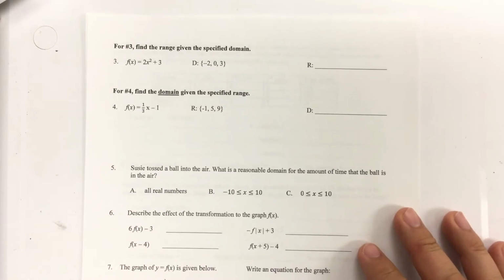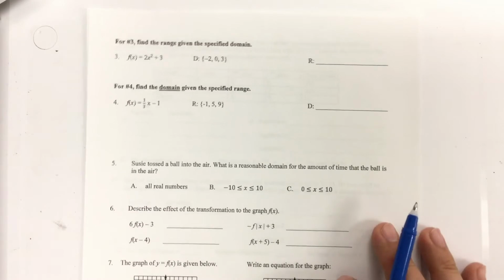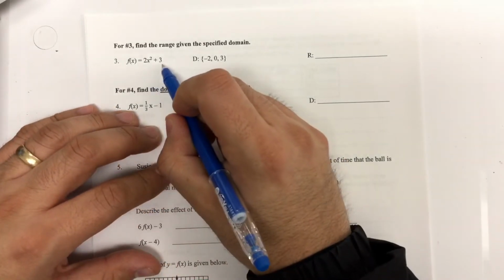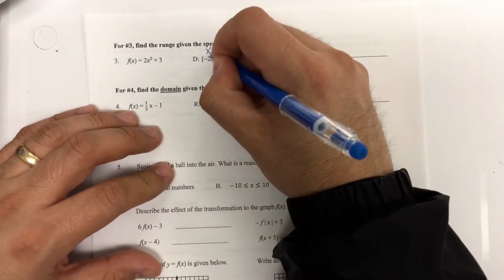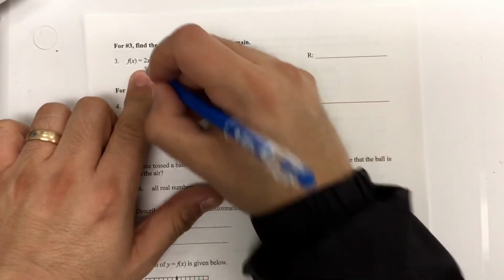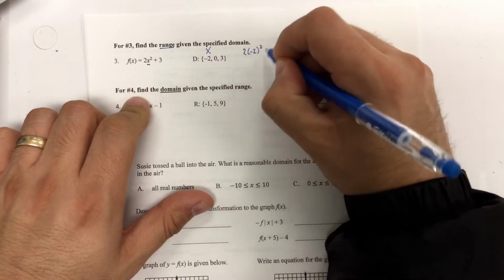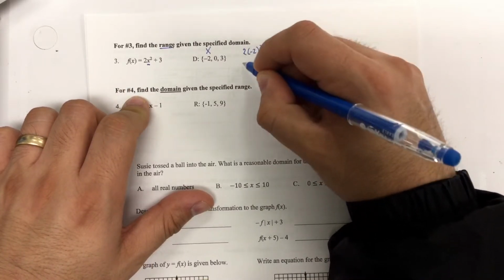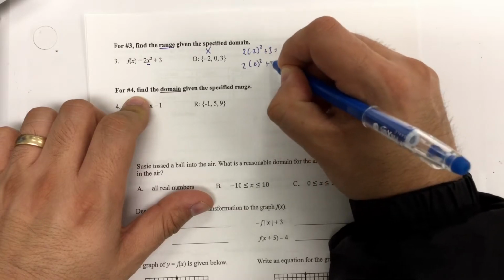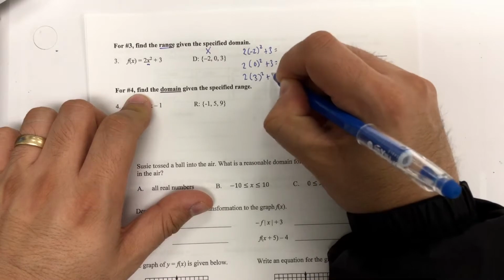So for here, I'm gonna plug the numbers in and I'm gonna use a calculator. So like for this one here, it says 2x squared plus 3, domain is x, right? So it's asking me to find the range, which is y. So I just plug this x in for this right here. So 2 parentheses -2 squared plus 3, 2 parentheses 0 squared plus 3, 2 parentheses 3 squared plus 3.